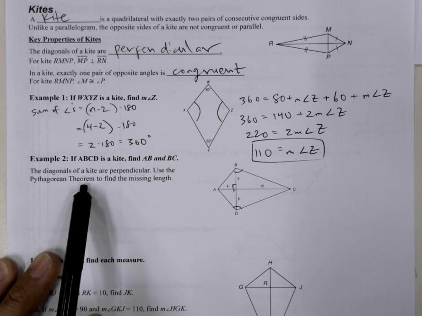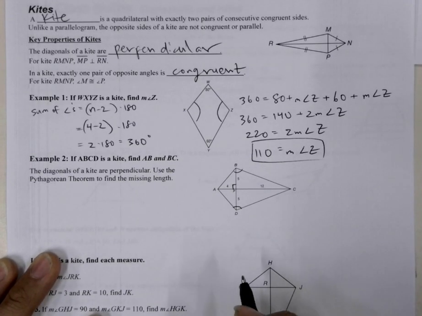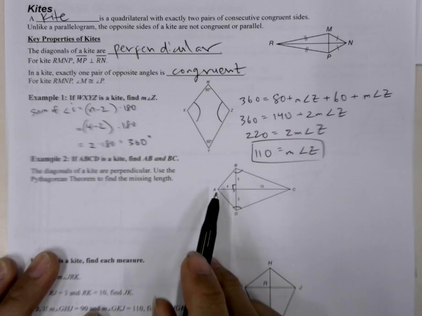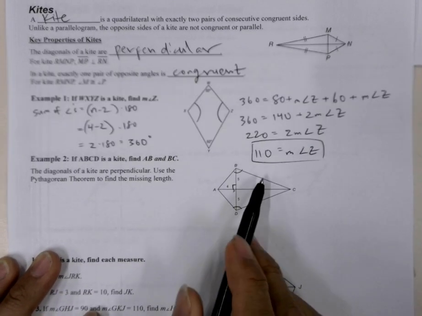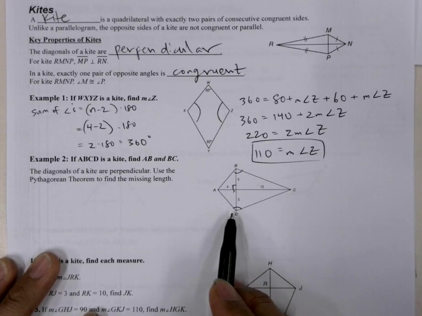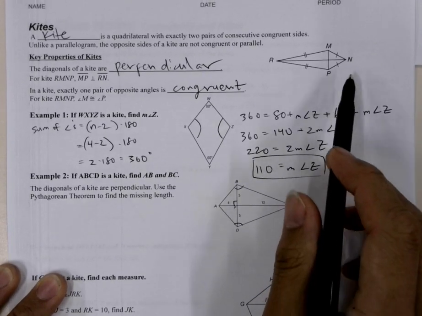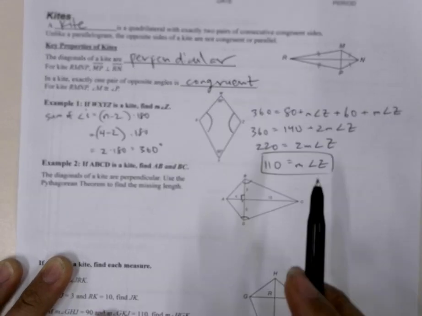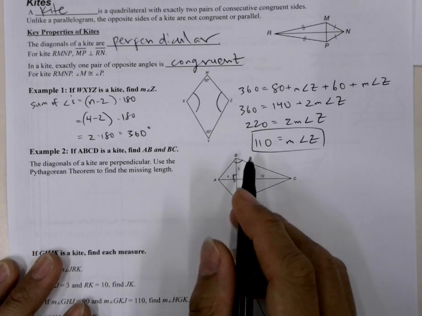Use the Pythagorean theorem to find the missing length. I guess what we want to find is the length of AB, which is also the length of AD. And we also want to find the length of BC, which is also the length of DC, because we know that consecutive sides of a kite are congruent.